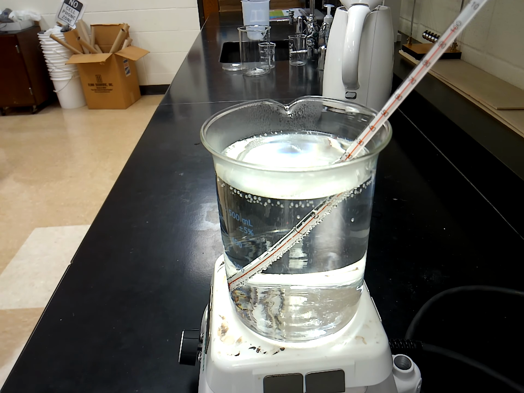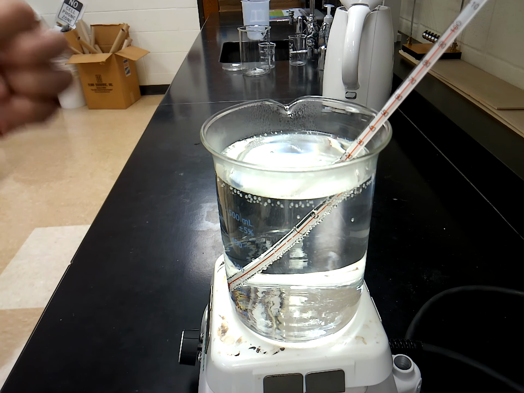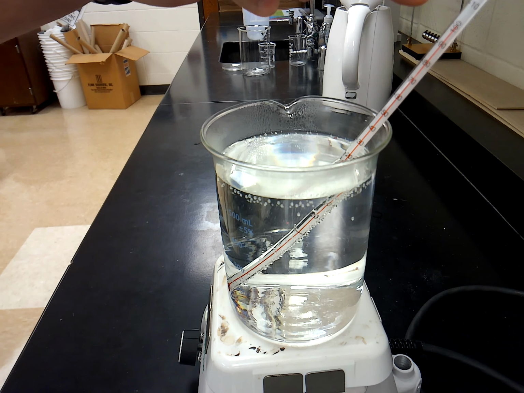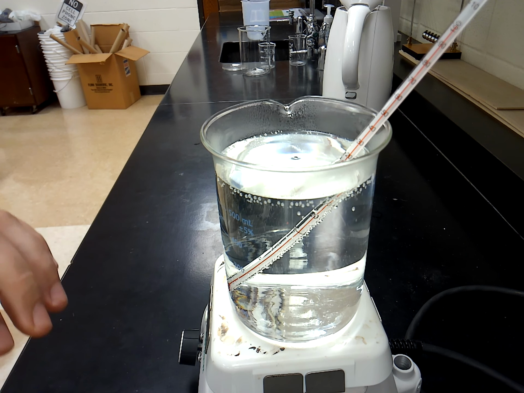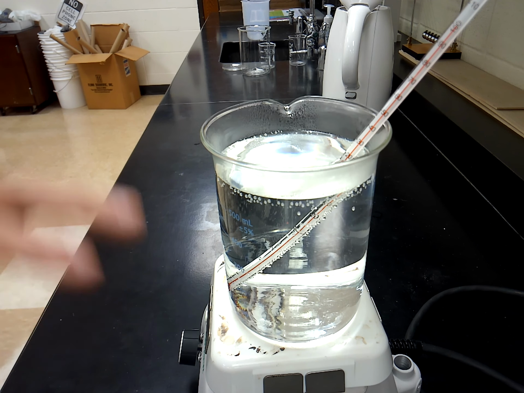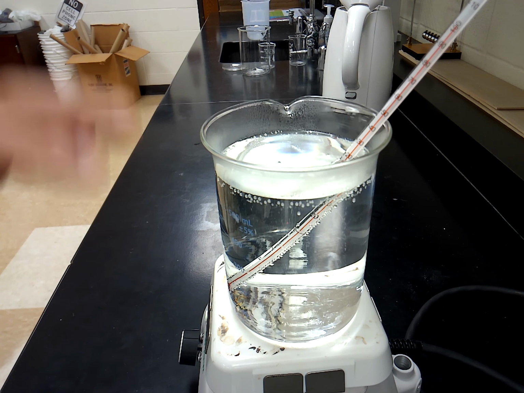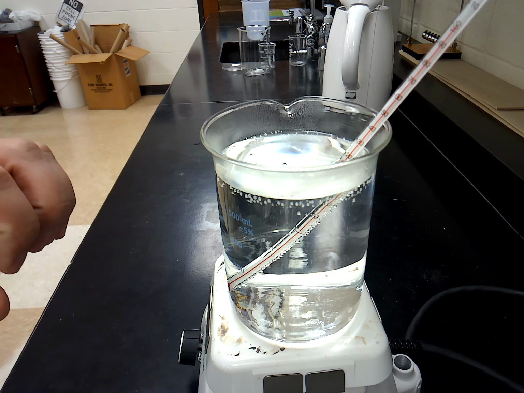Okay, 16 minutes in and we finally have reached 100 degrees Celsius across the whole sample of water, which is the boiling point. Boiling is when evaporation is happening super rapidly because the whole substance is at its evaporation point. That's it for this lab.